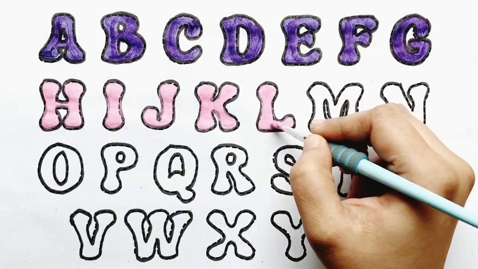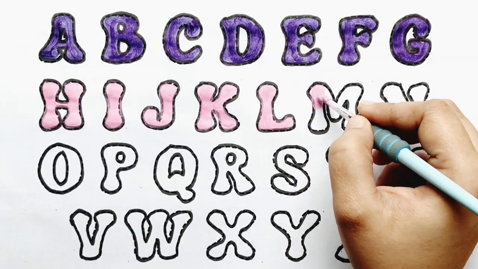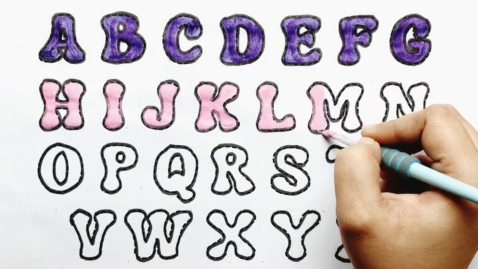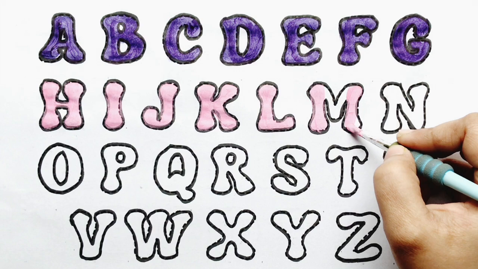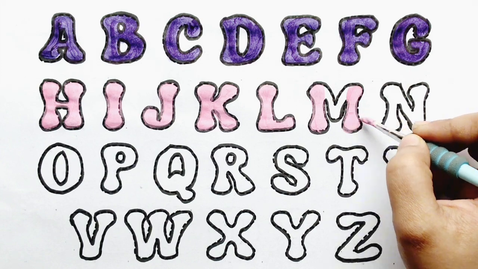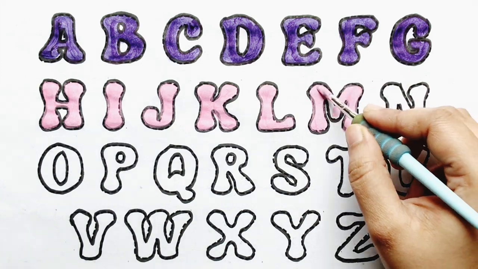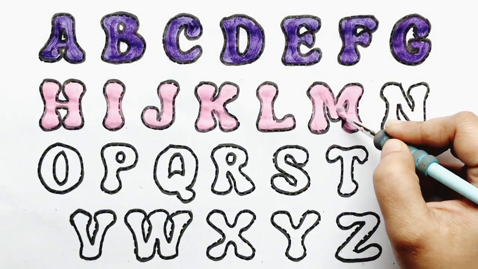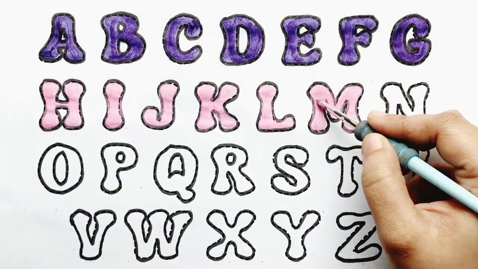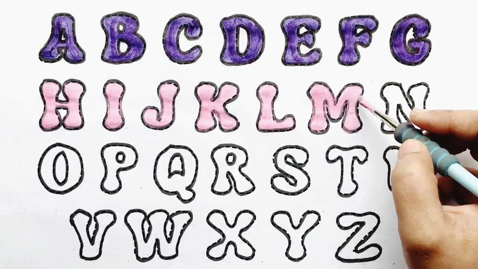Let's see a list of words that start with the letter A. Apple. M for monkey. Angel, address, animal, answer. April, autumn, ambulance, airplane, arrow. A, alligator.